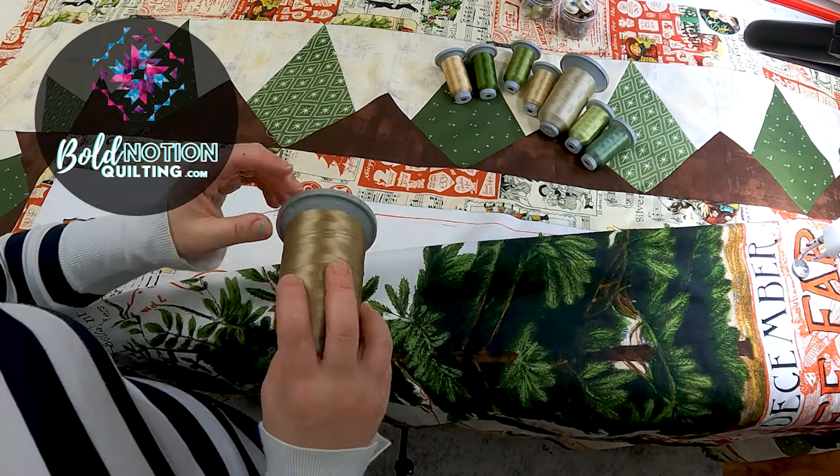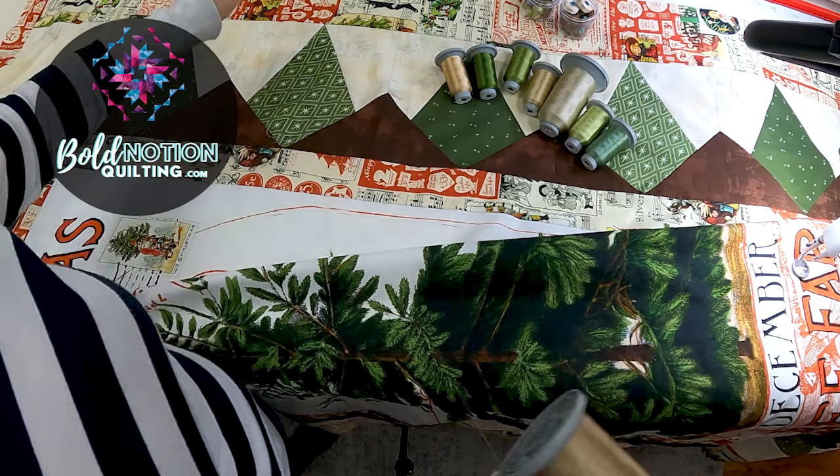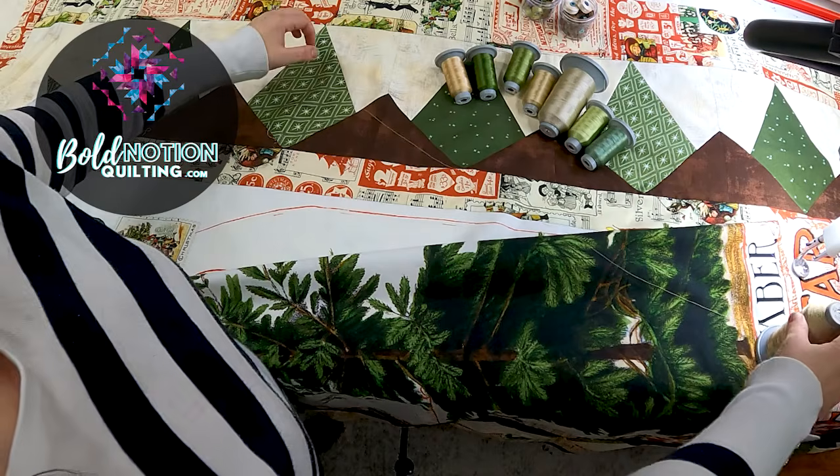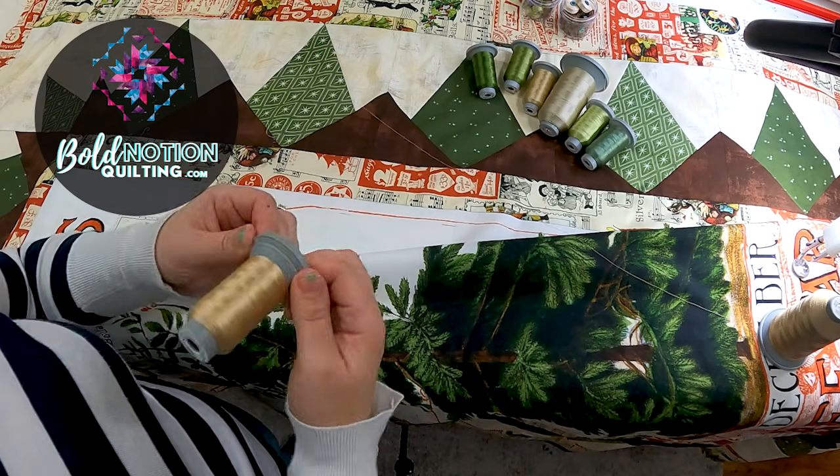So a lot of times when I see colors with this saturation, I'd like to pick a couple neutrals. So first we have mocha, we have biscotti. These are all Glide threads.